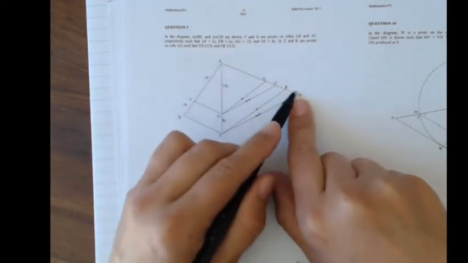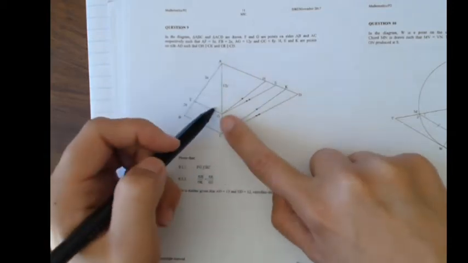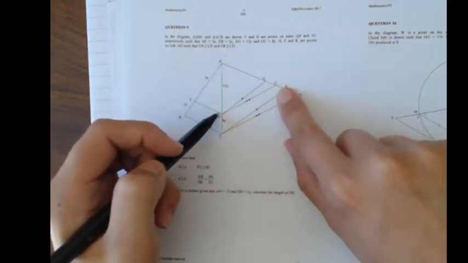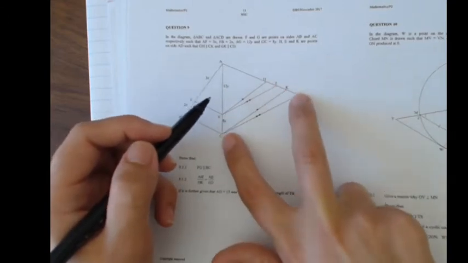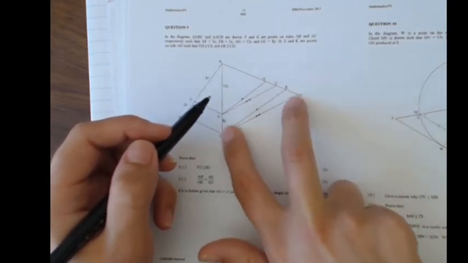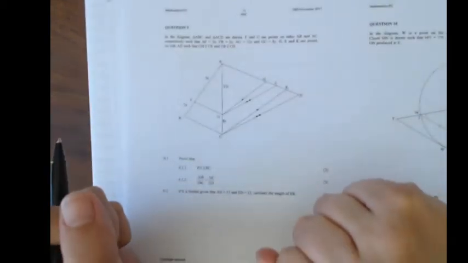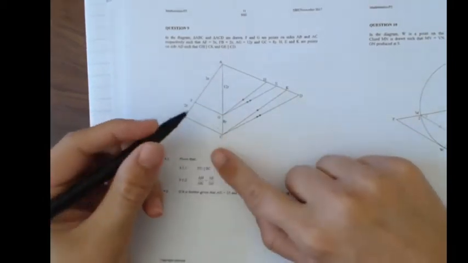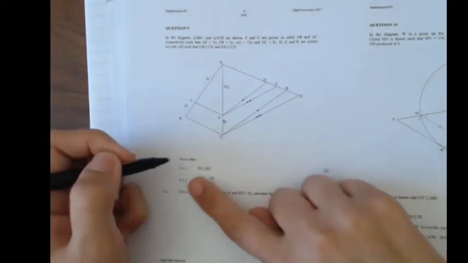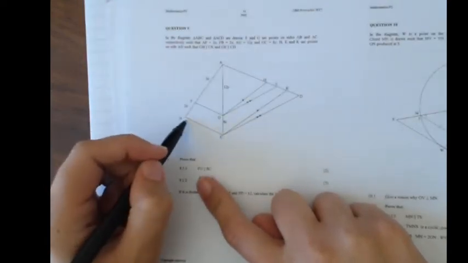H, E, K are points on the sides AD such that GH is parallel to CK, those two lines there, and GE is parallel to CD. So those two lines are parallel and those two lines are parallel. And now I must just keep my head not to get confused. Okay, prove that FG is parallel to BC.